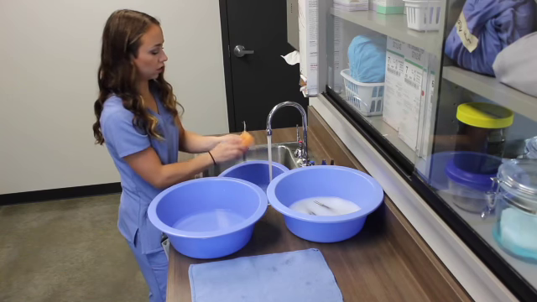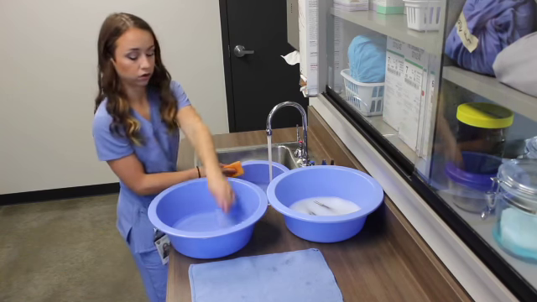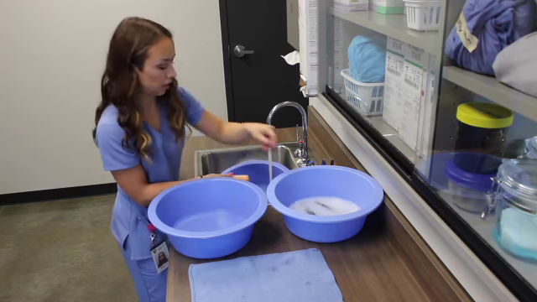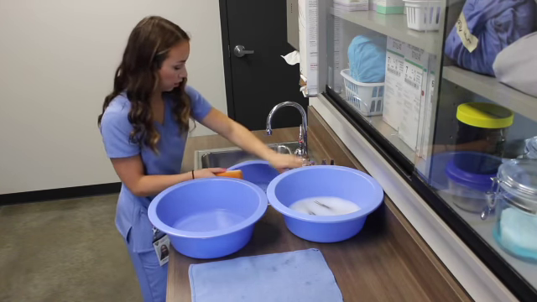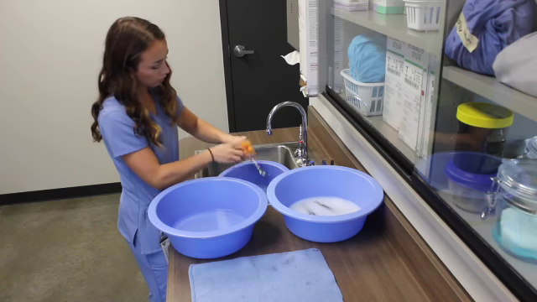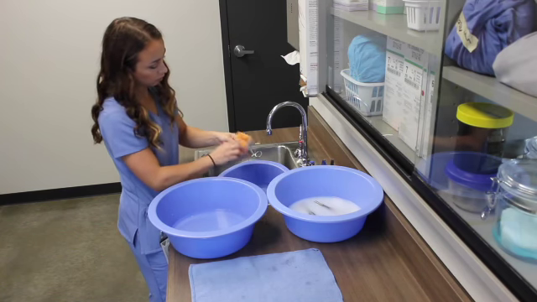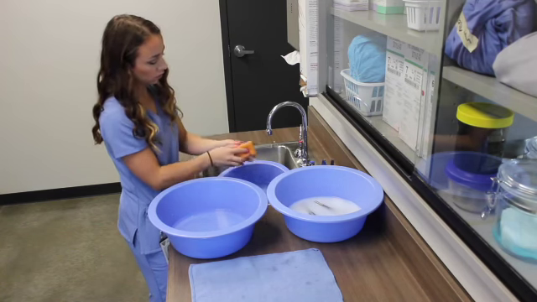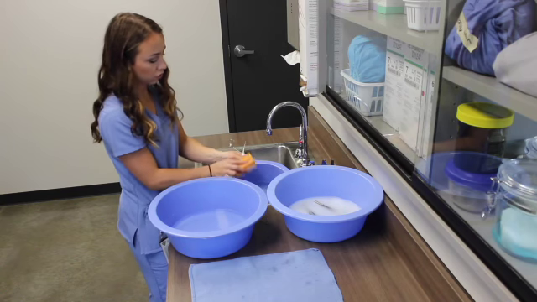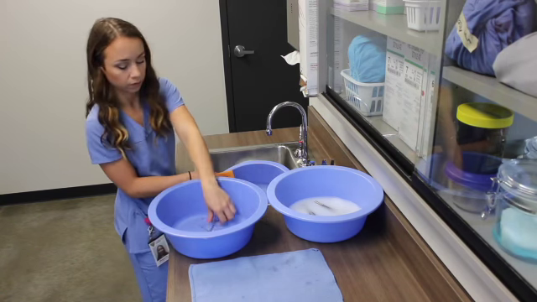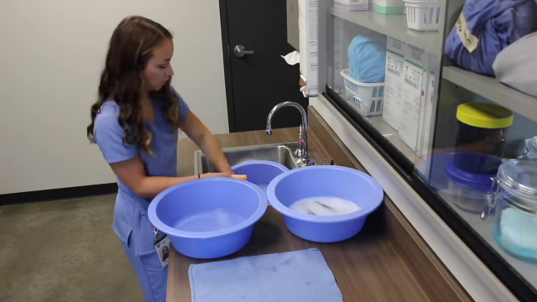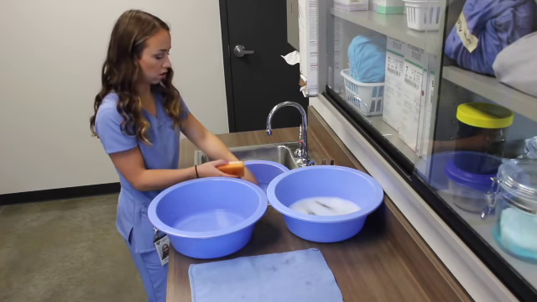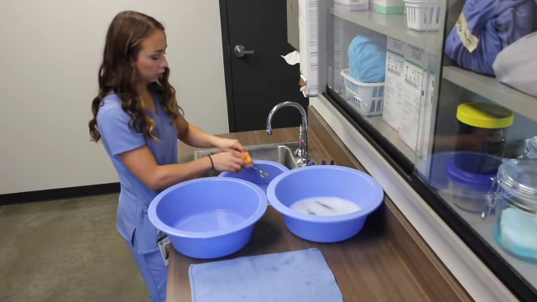And then you just continue to clean the instruments one by one, rinsing and then dunking. As soon as all of the instruments are clean, we'll let them just finish soaking in the instrument milk for another couple of minutes, and then we'll allow them to dry on our lint-free towel.